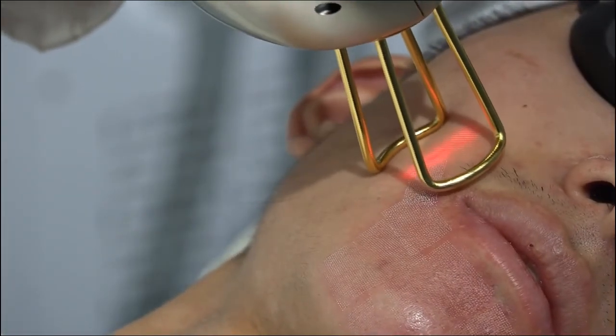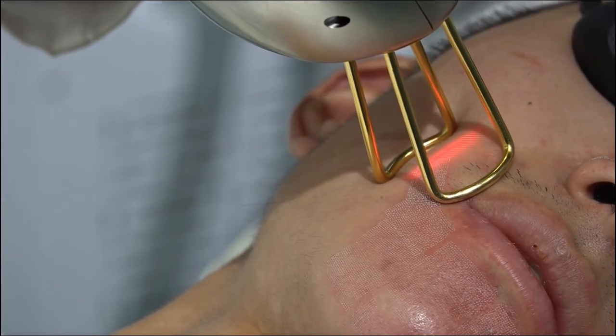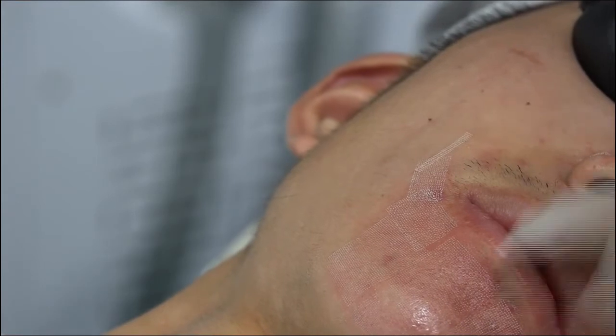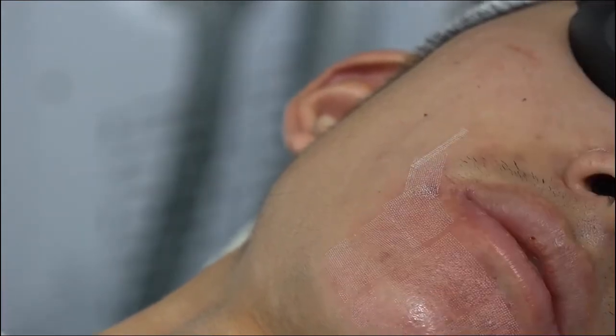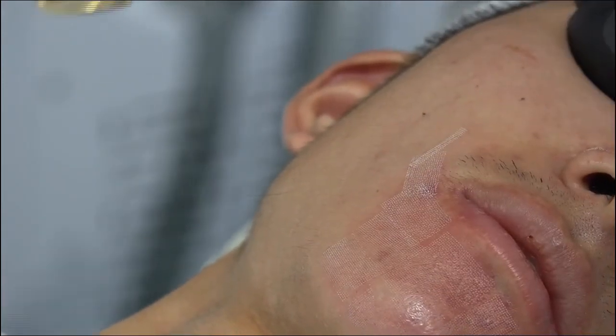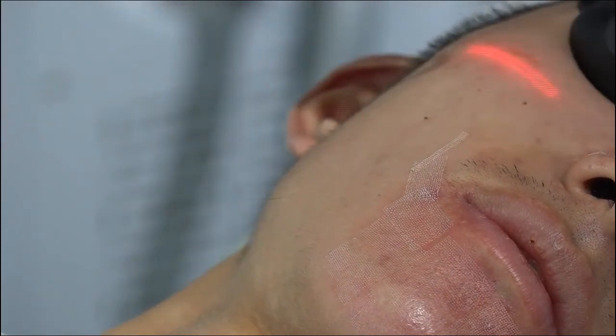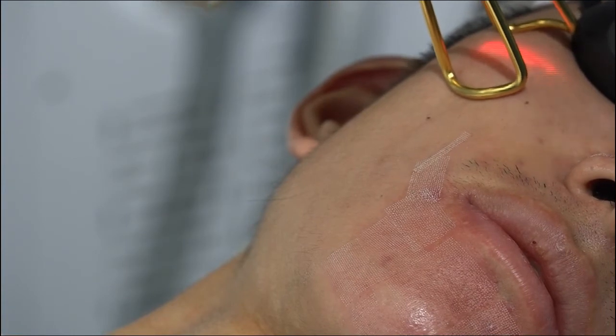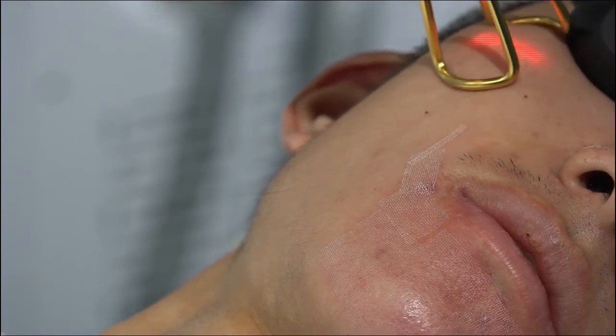Put on here. Okay, the scar, only the scar area. And also we have a scar here. So we put the handle like this. Okay, now I will change the shape.